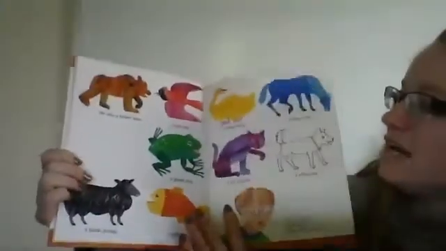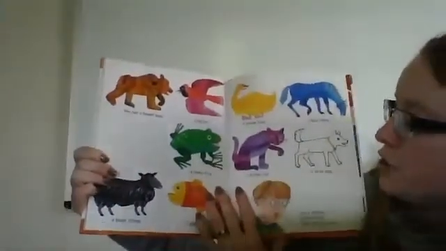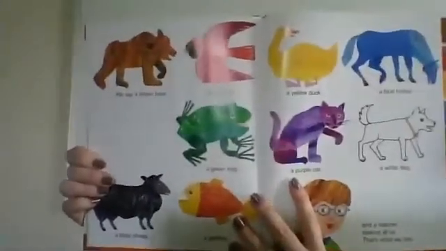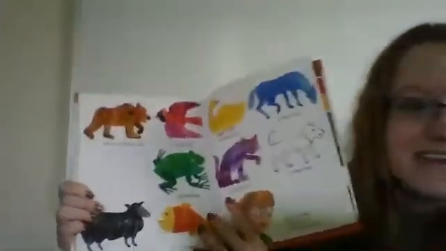Good. My favorite would have to be between a green frog and a purple cat because those are my two favorite colors. Okay, so now what we're going to do is a step-by-step drawing. So if you want to go grab a piece of paper and something to write with, you can pause the video and go do that now.